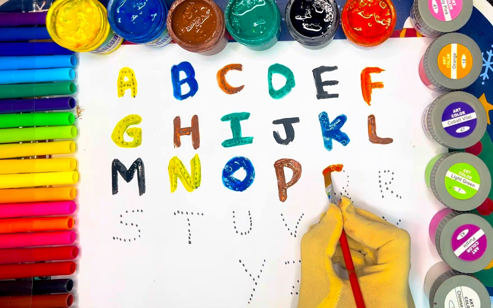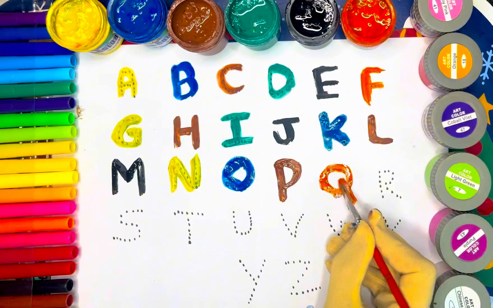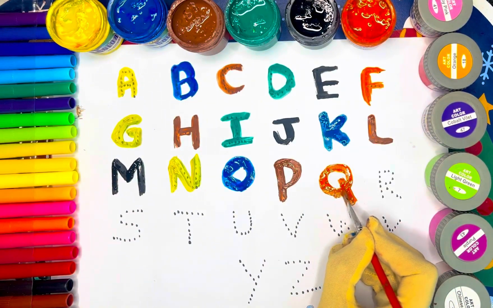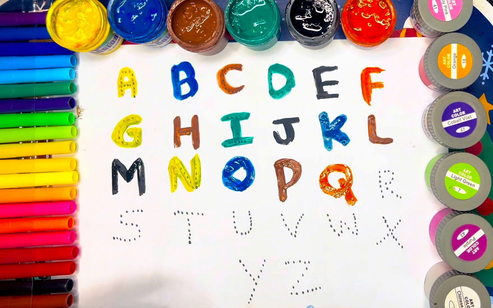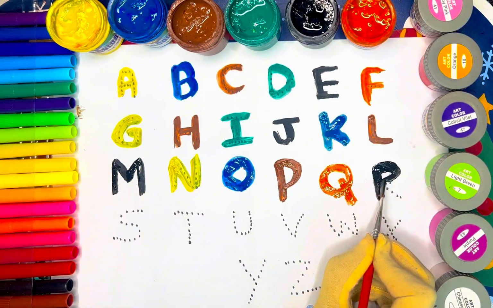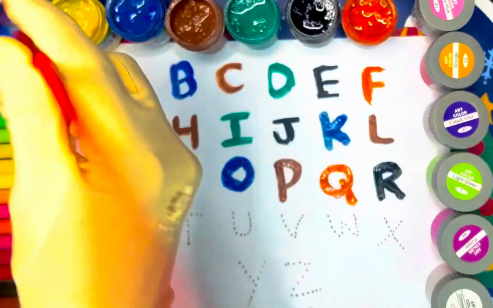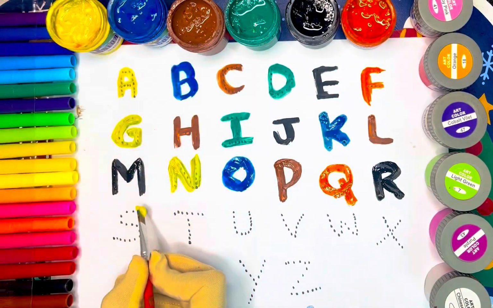Red color. Q for queen. Black color. R for rabbit. Yellow color.